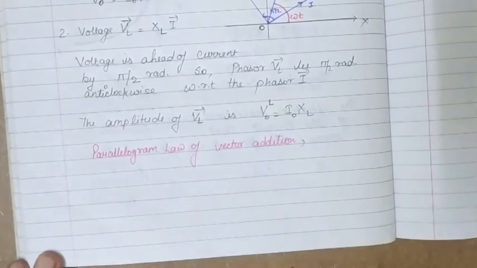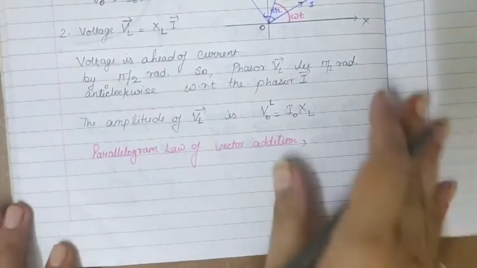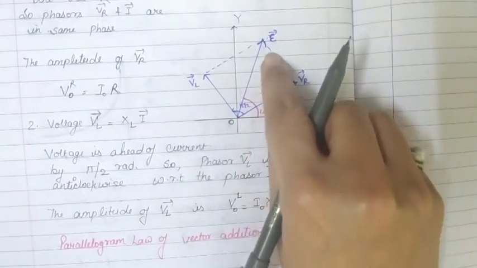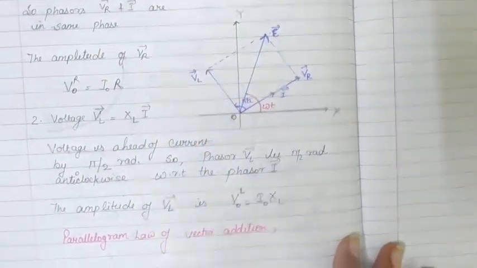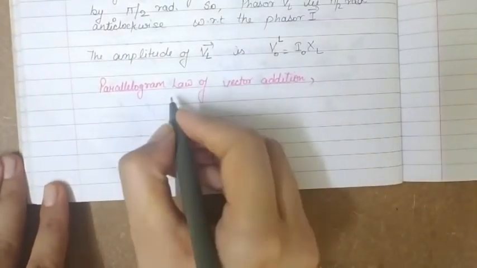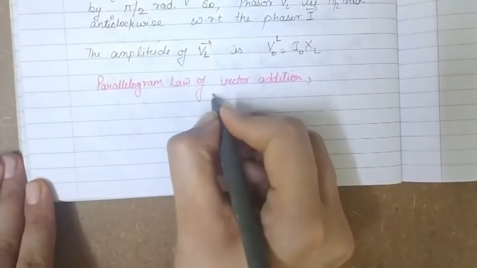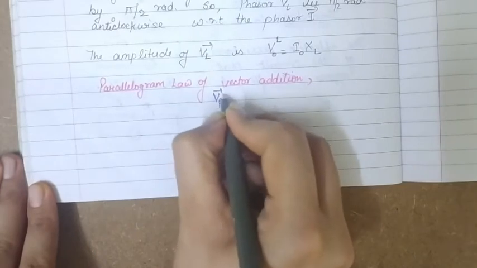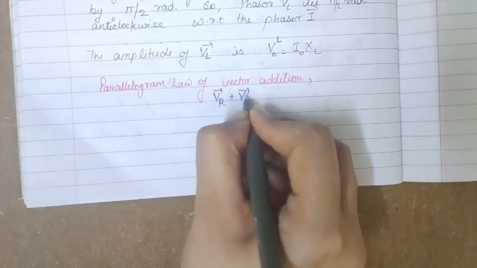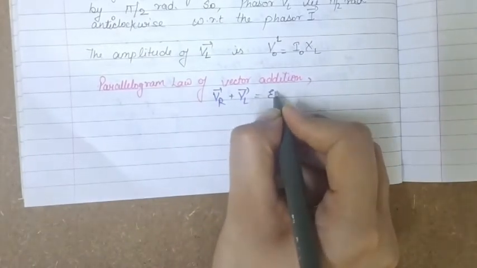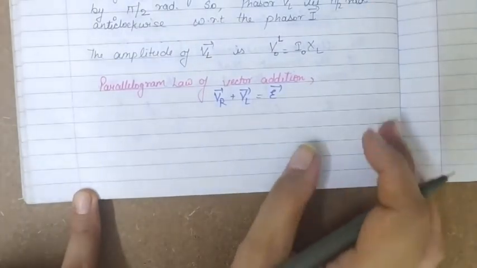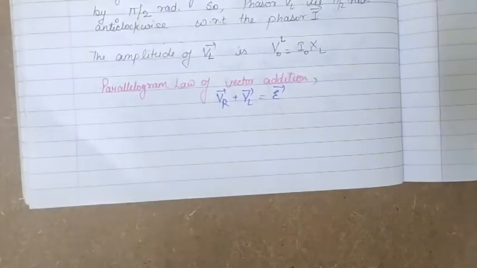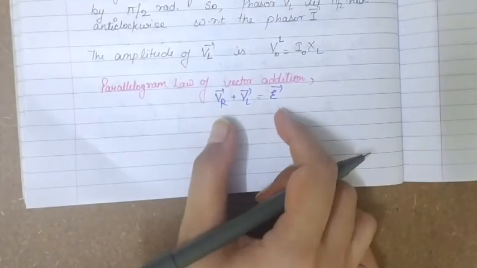Using the parallelogram law of vector addition, the resultant epsilon vector is equal to VR vector plus VL vector. Okay, so from the parallelogram law of vector addition, VR vector plus VL vector is equal to epsilon vector. So by this law of vector addition, we can find the relation between these voltages.